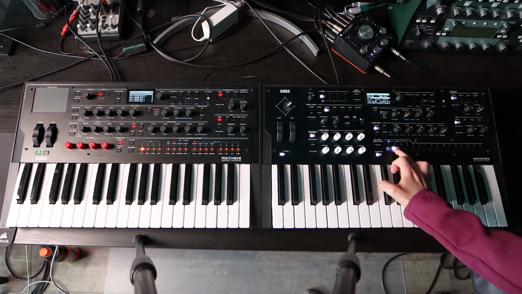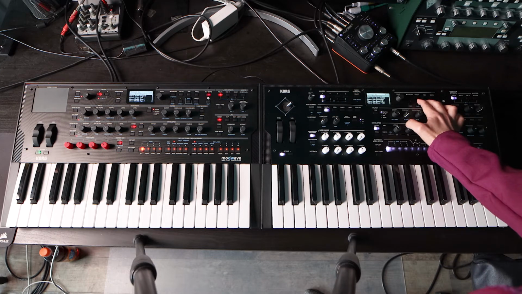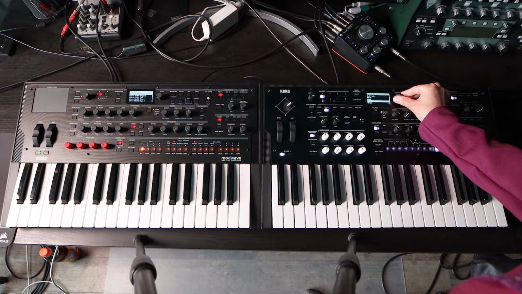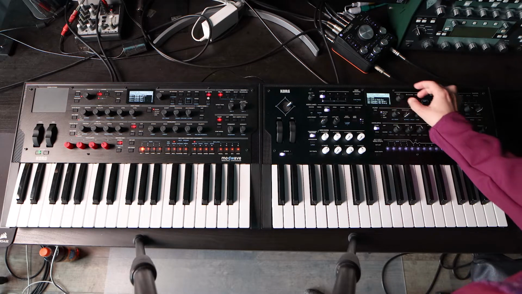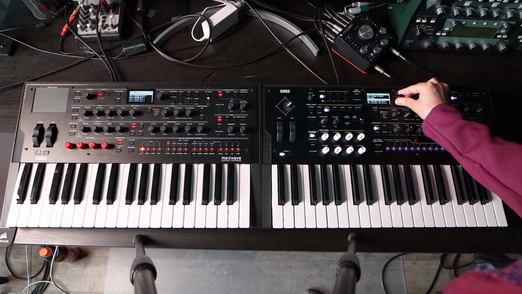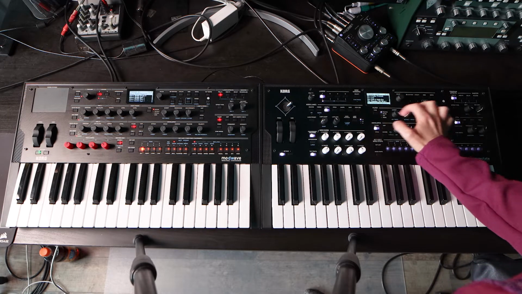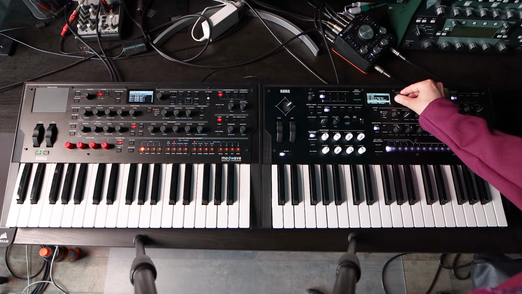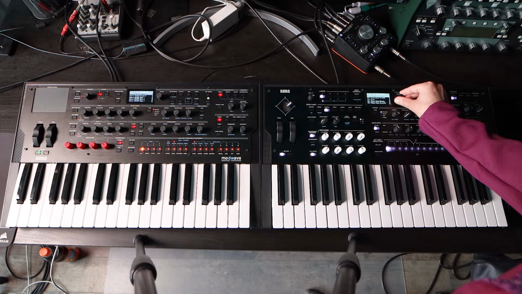And what we can do is, let's say we want another string sound. Let's choose chamber, string, arco, piano. No. Let's choose something else.